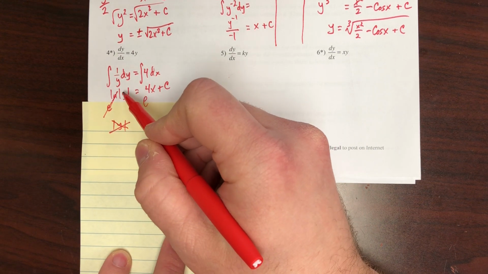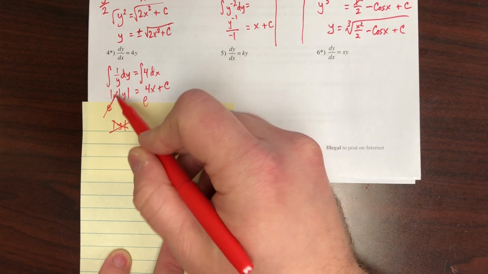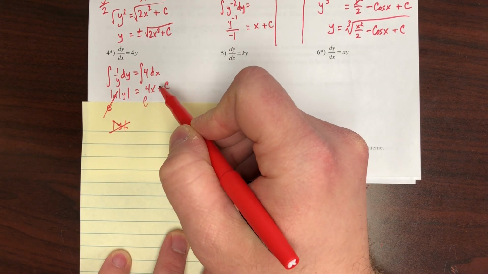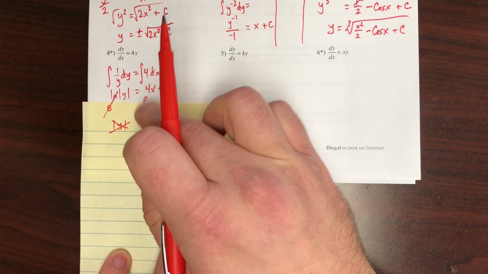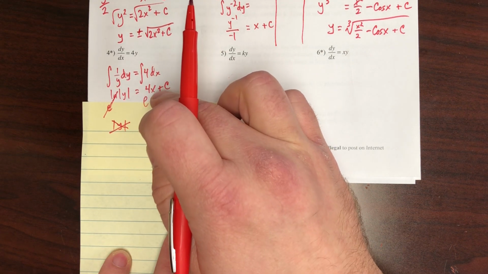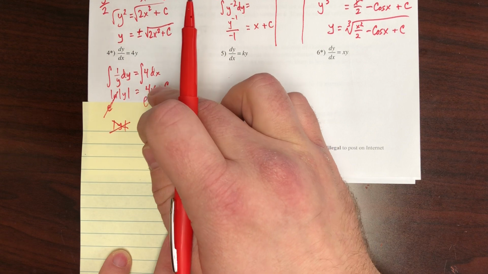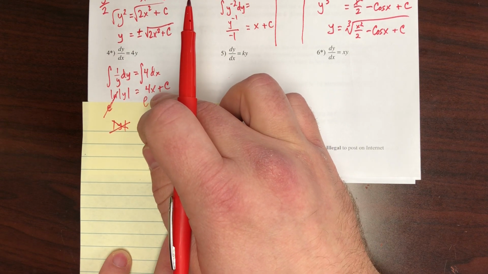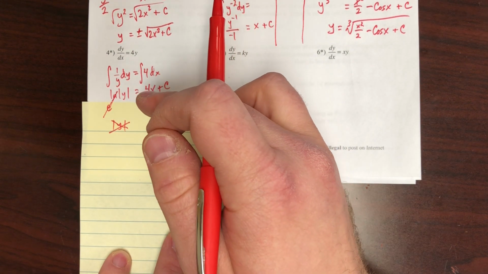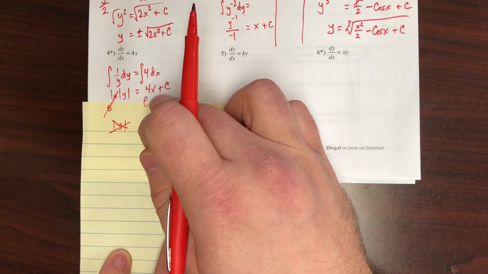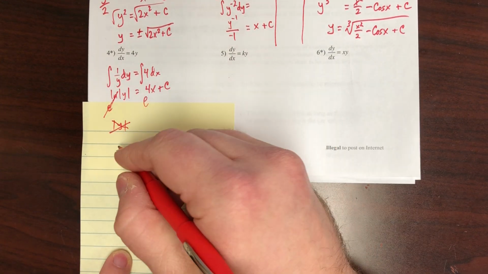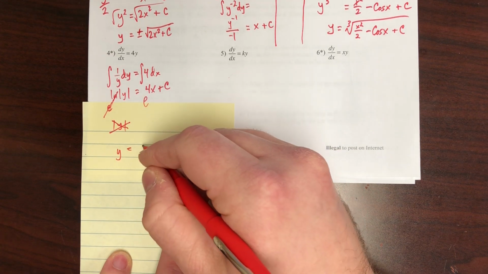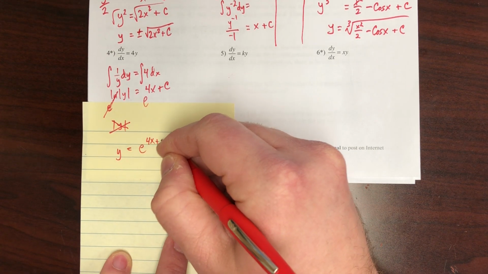But it says absolute value of y is equal to e to some power. Just a reminder from exponents, if I have a positive number to any real exponent, that is always positive. Is it ever 0? No. Always positive. So I can just say y is equal to e to the 4x plus c.